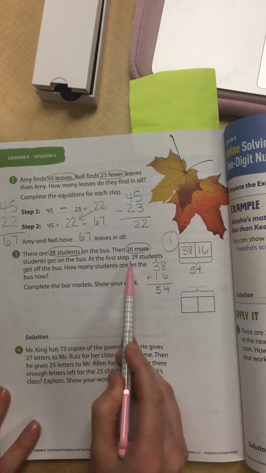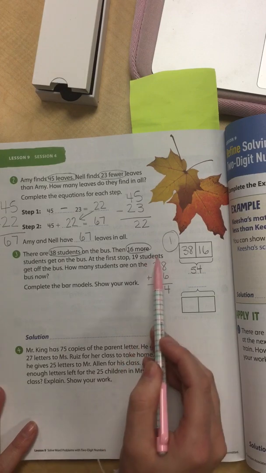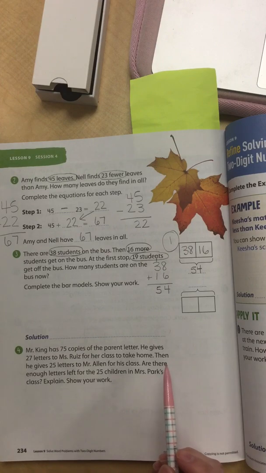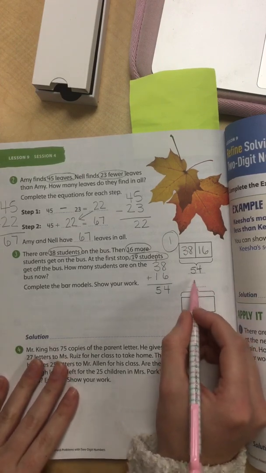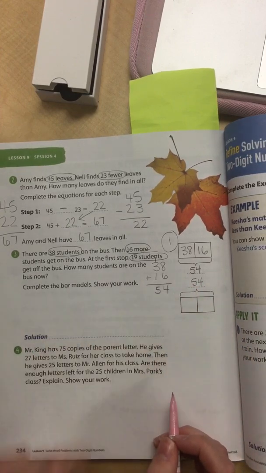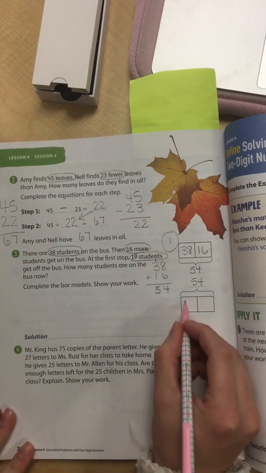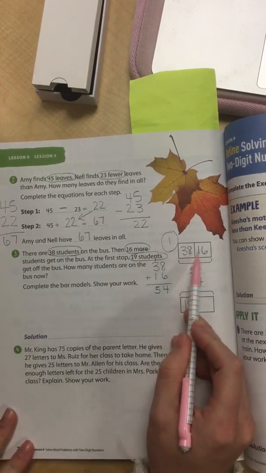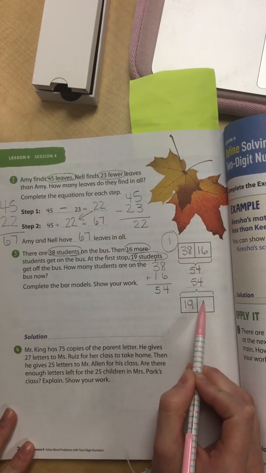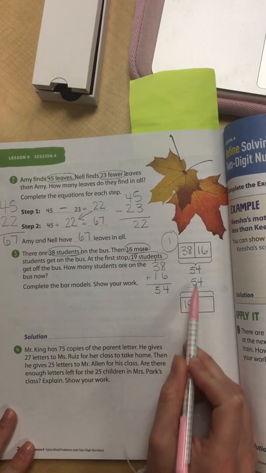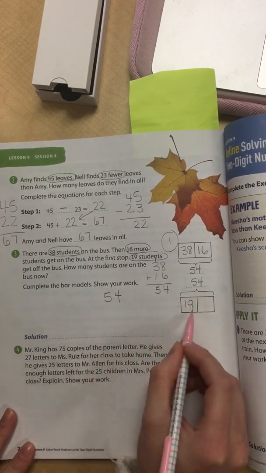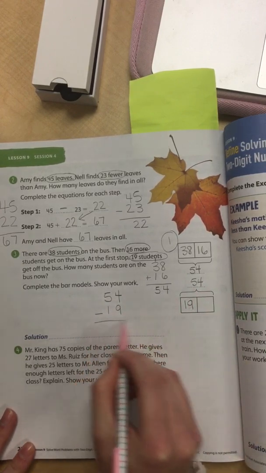Then it says at the first bus stop, 19 students get off the bus. So if we have a total amount of students, we just found that, right? 54 is our total amount. So I'm going to write 54 right here because we have our total amount. We have to get rid of 19 students. So when we get rid of students, we're going to put it in this box. Remember, when two boxes are by each other, that shows that we're adding. When we set it up like this, where we have our mystery number, that means that we're going to subtract these two. So I have 54, I'm taking my larger number, minus my smaller number, and I have to subtract.